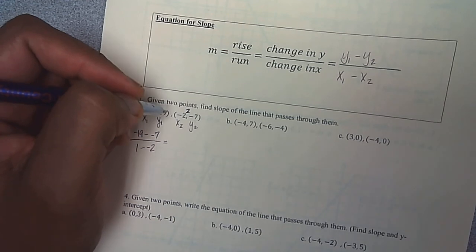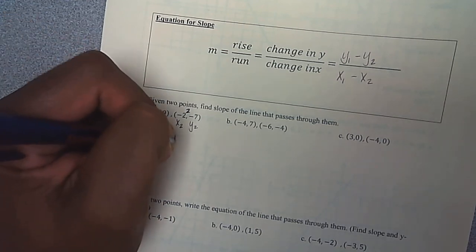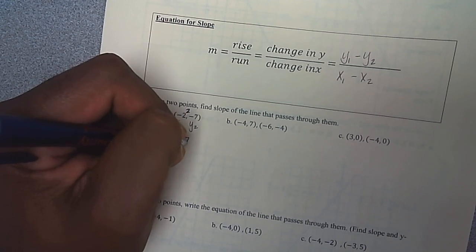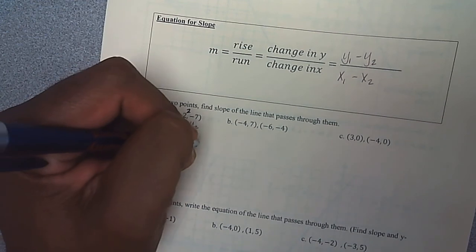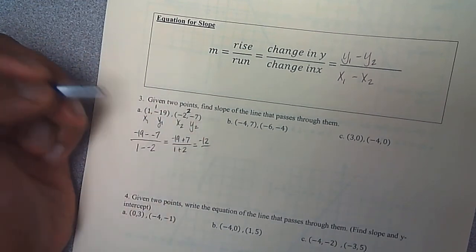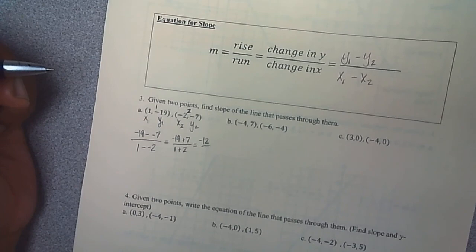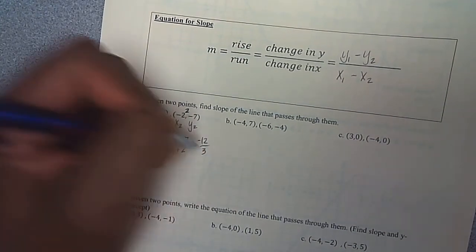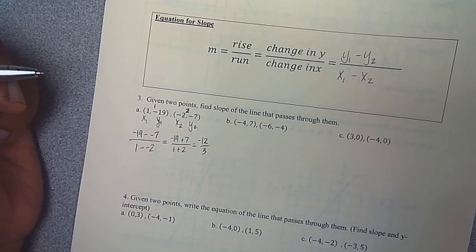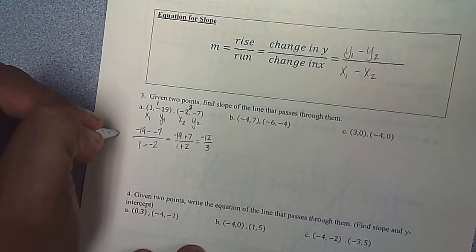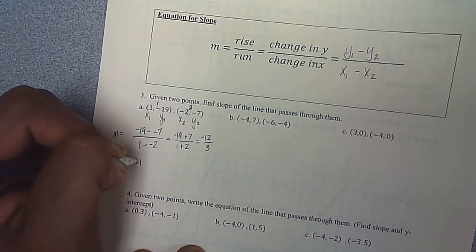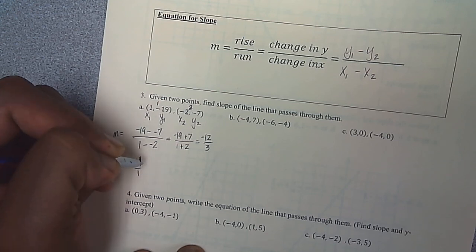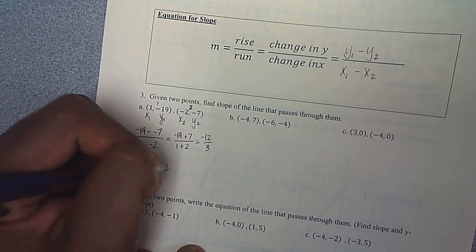Subtracting a negative is really adding. So this is negative 19 plus 7 over 1 plus 2. So this is negative 12 over 3. So if this is m equals, then this is going to be m equals negative 4 over 1, which is the same as negative 4.